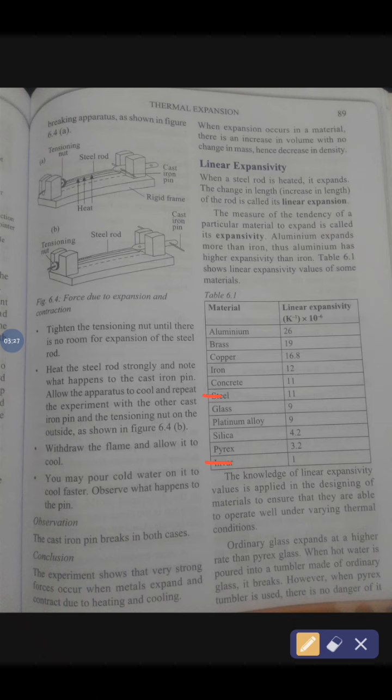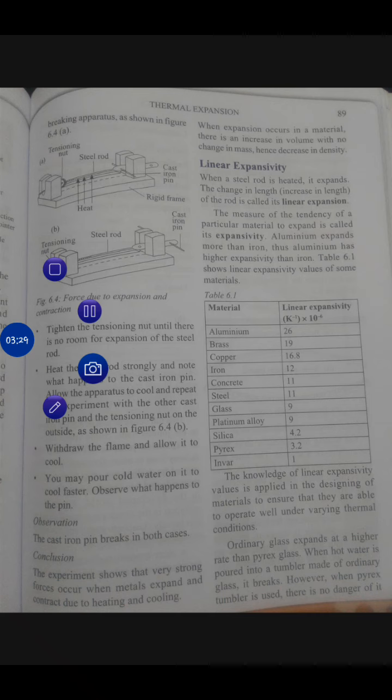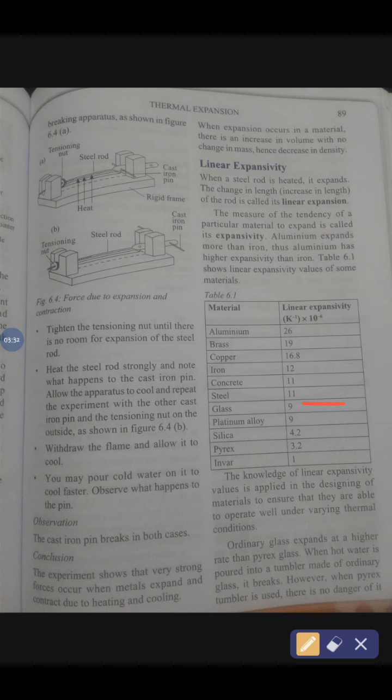Another example, I want us to take glass and Pyrex. Now, we have things like test tubes. There are certain test tubes that are made from glass and others are made from Pyrex. If you pour a hot liquid into a test tube made from glass, or use it for heating, there are high chances that it may crack.